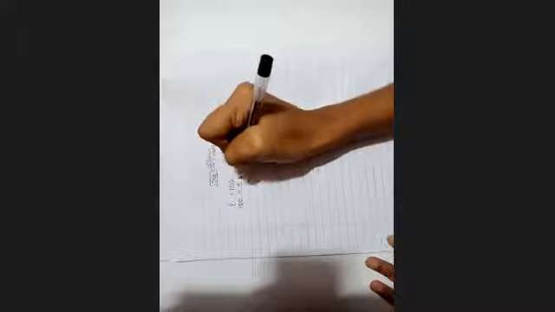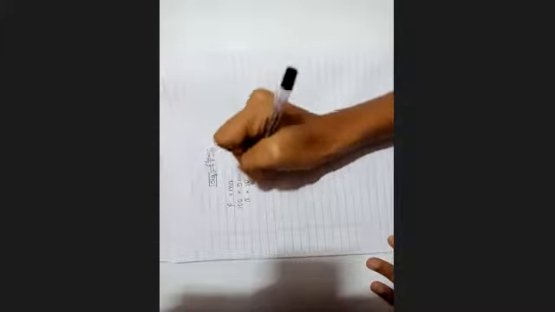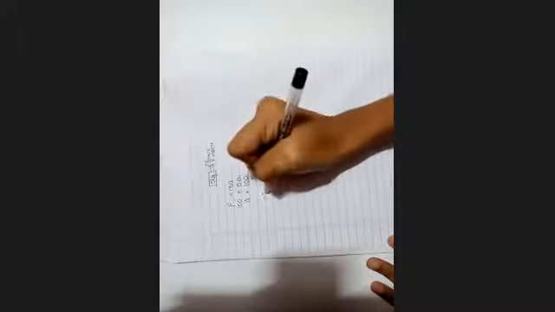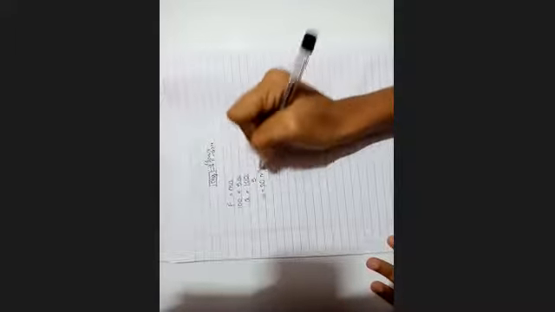Force 100 = mass 5 kg times a. Therefore, a = 100 by 5. a = 20 meters per second square.